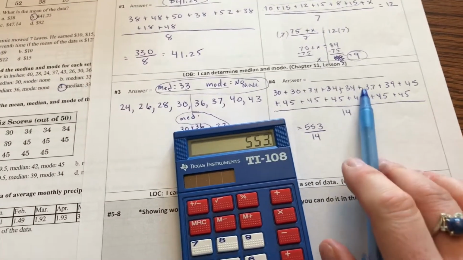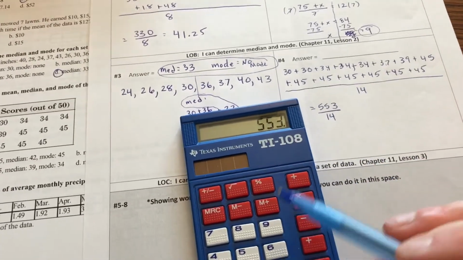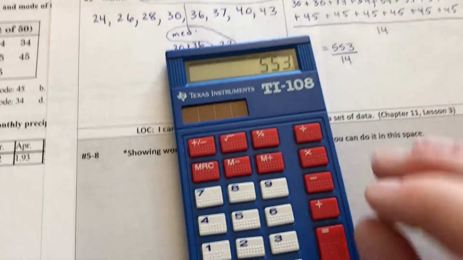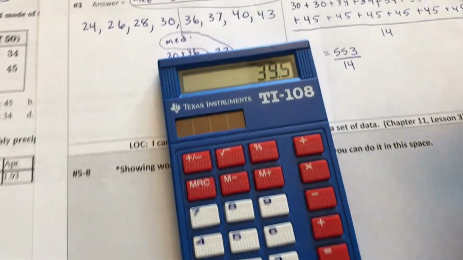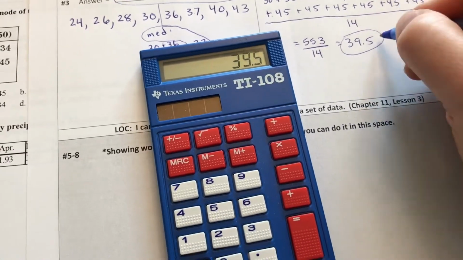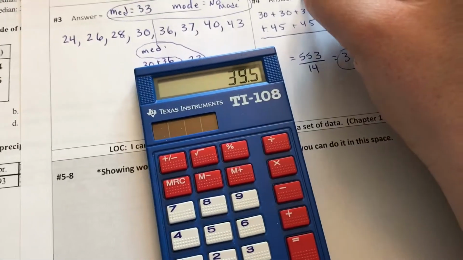Now, by the way, when you do this on the test, you should double check yourself. I've already done this before, like I'm looking off of a key that I've already done, so I know 553 is correct. You really need to double check on the test. 39.5 is the mean.